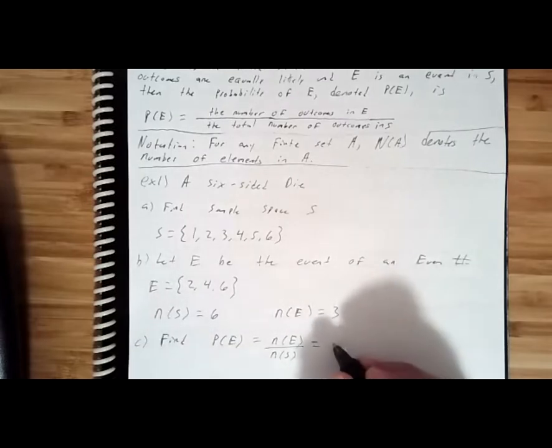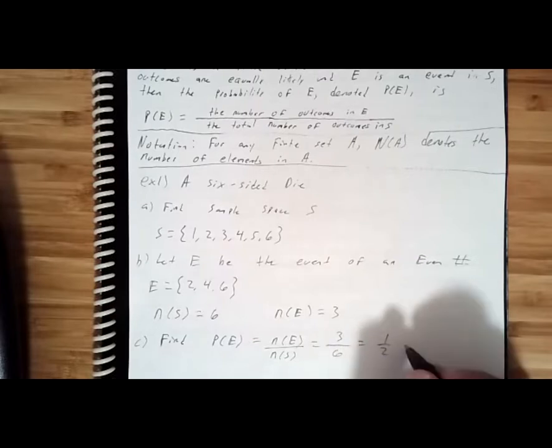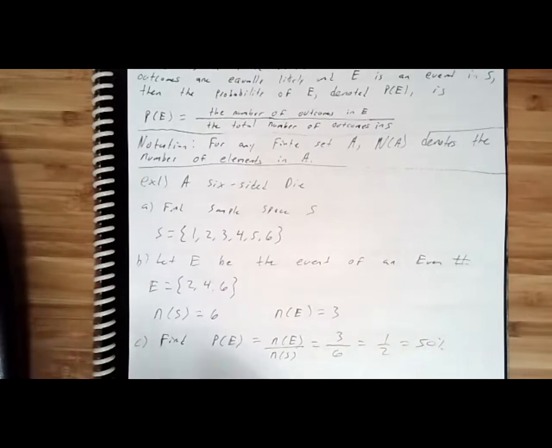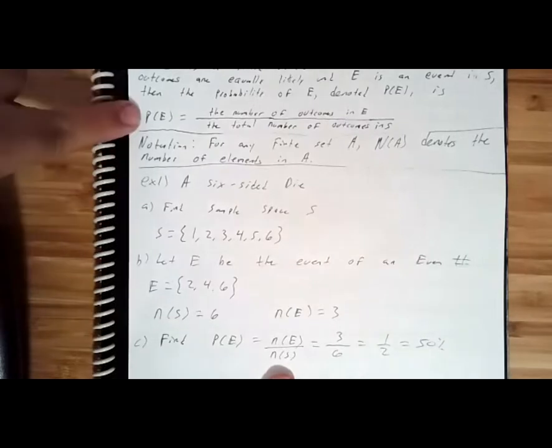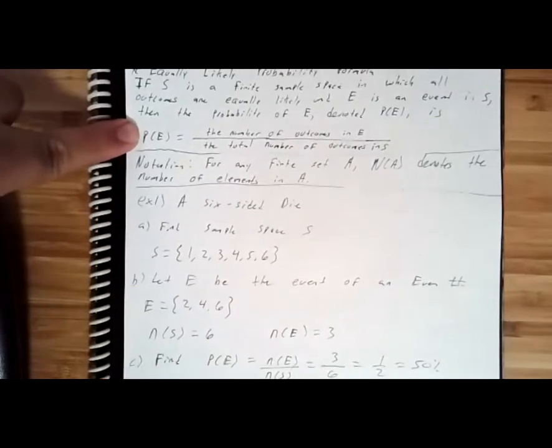There will be 3 different ways it can happen, 1, 2, 3 out of the total. So that will be 50%, which we kind of already knew. So that's what sample space means, all the possible outcomes. That's what the event means, and this is what the notation means. And this is your formula written up here in more detail.